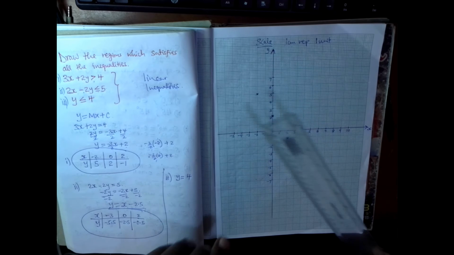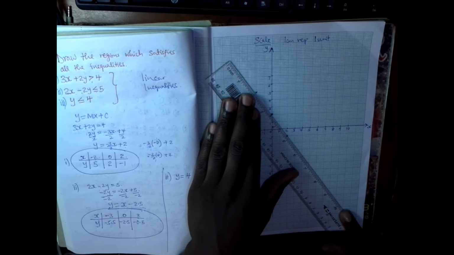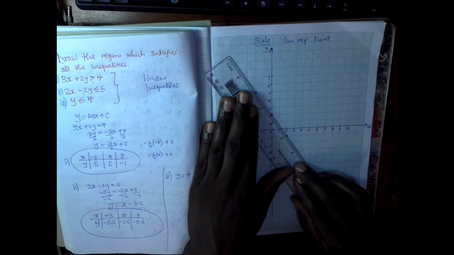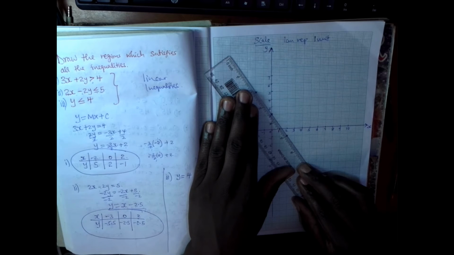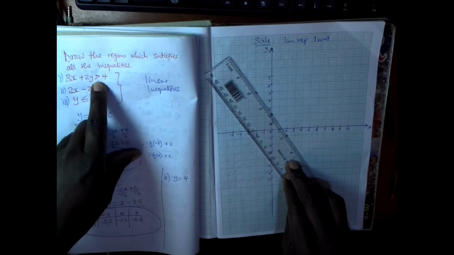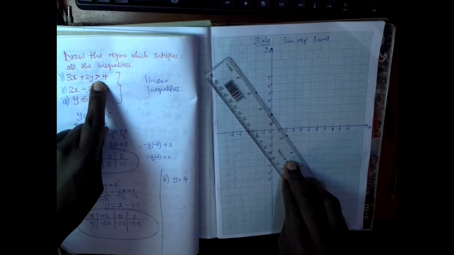Then we take the ruler and we draw that line. But we need to be very careful. Is the line to be drawn dotted or a complete line? Since any point on that line is not included, it is greater than. So no points on that particular line should be included.